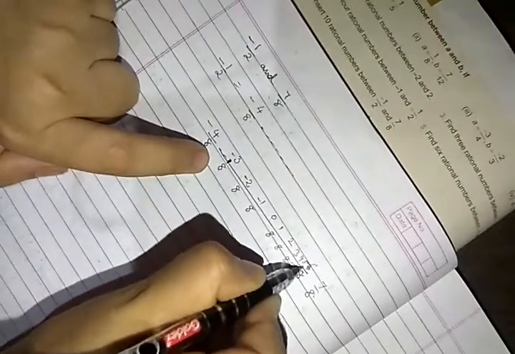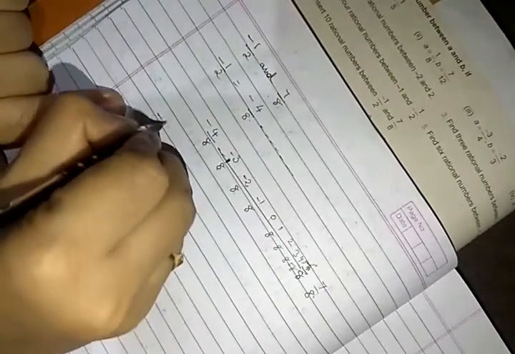Count them: 1, 2, 3, 4, 5, 6, 7, 8, 9, 10. Total how many values are there? 10 values. So we can write minus 3 by 8, minus 2 by 8, minus 1 by 8, 0, 1 by 8, 2 by 8, 3 by 8, 4 by 8, 5 by 8, 6 by 8. These are all the rational numbers.